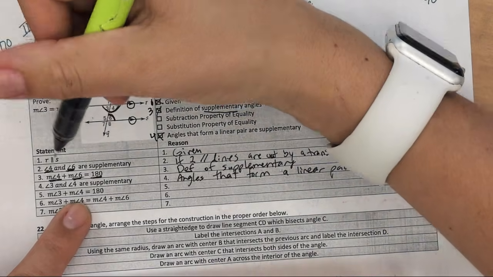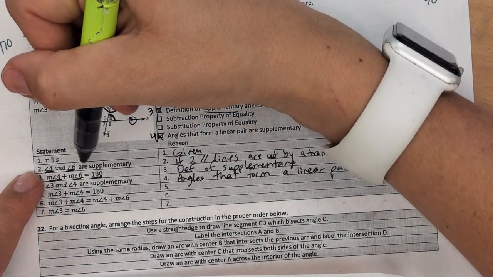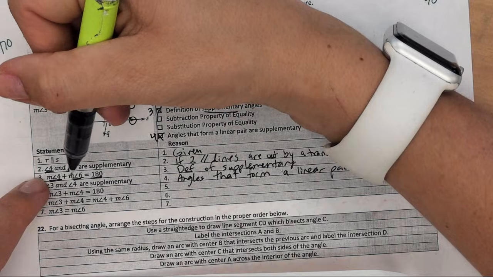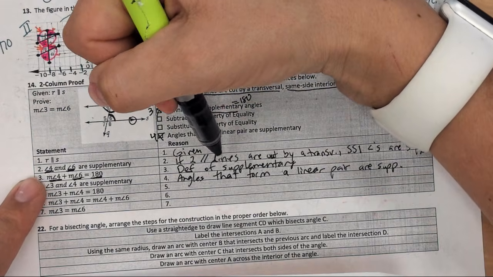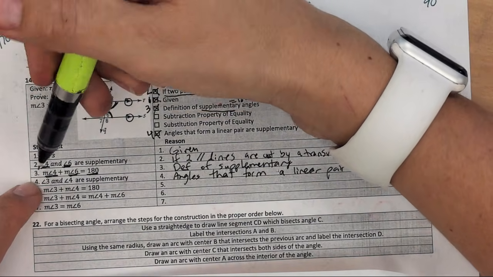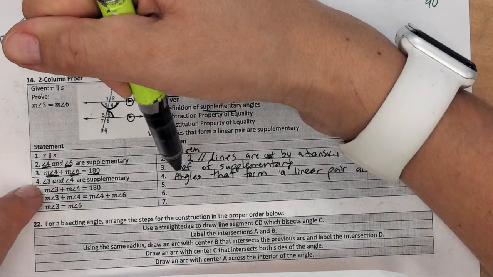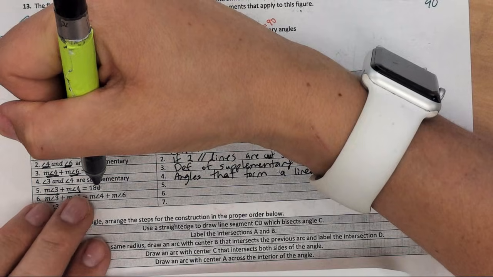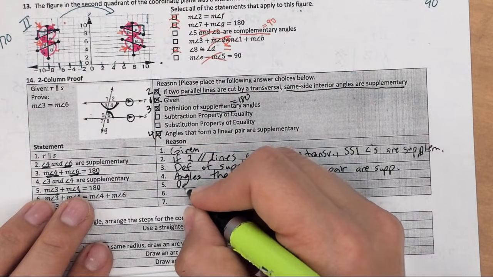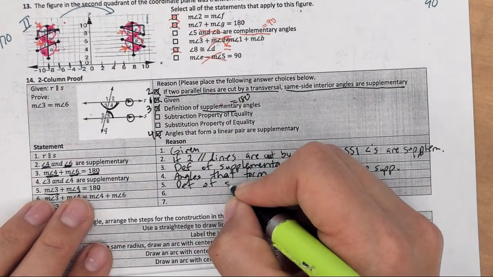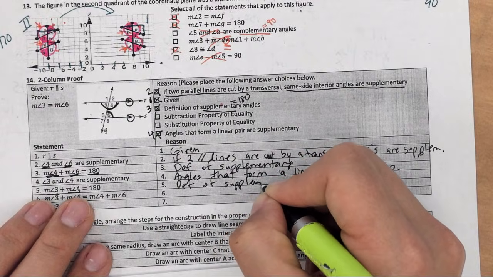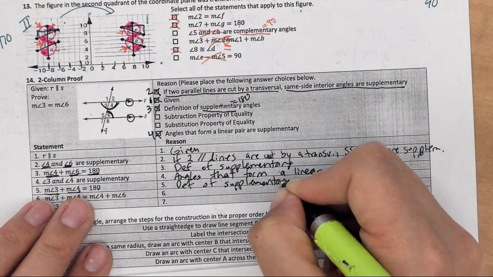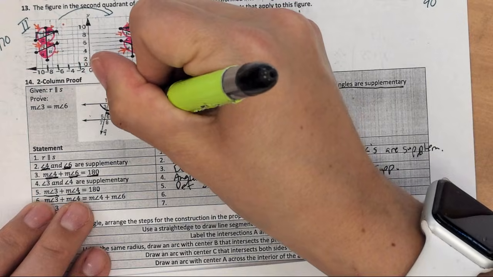If you notice, on number 2 we just said 4 and 6 were supplementary, and then we said the measure of 4 plus 6 is 180, definition of supplementary. We just again stated 3 and 4 were supplementary for a different reason, but we're also stating again the measure of angle 3 plus the measure of angle 4 is again equal to 180. It's actually the definition of supplementary again. I'm going to put 3, 5.